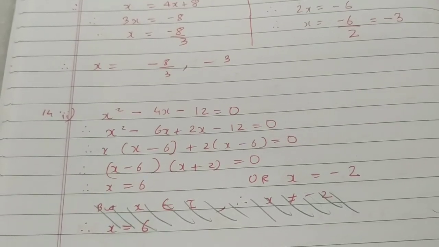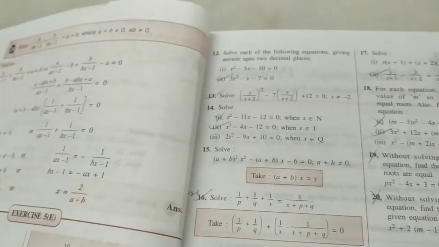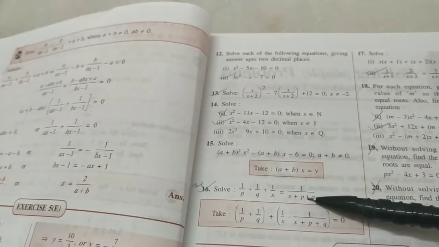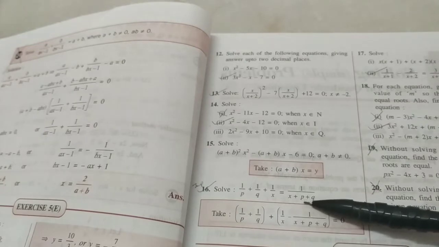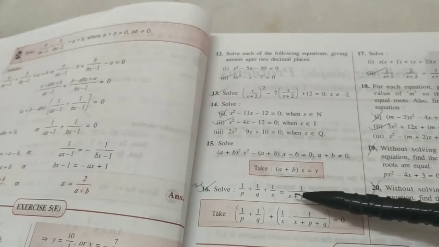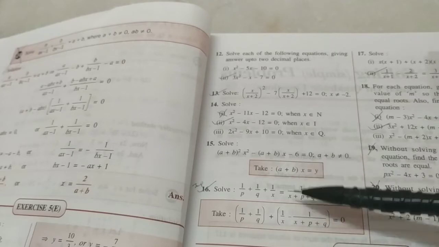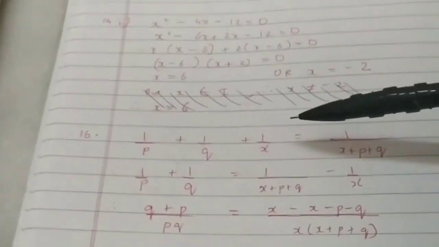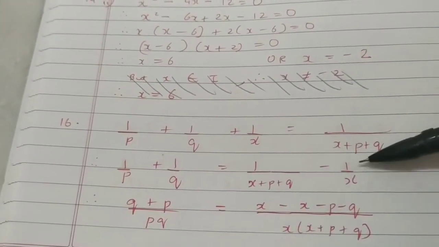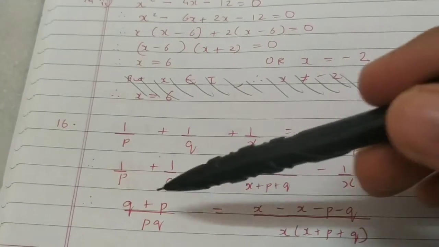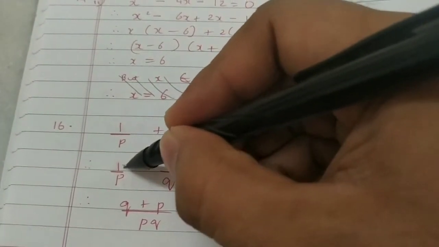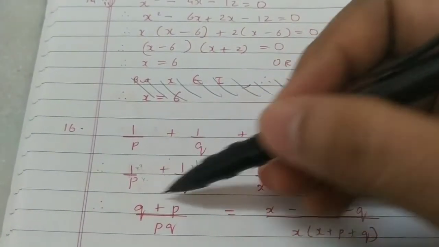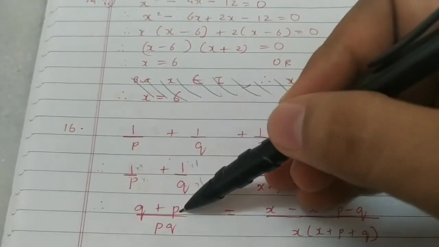Now the 16th sum, it's an IMP sum. So when we look at this, the first thing that should come to our mind is let's bring all the x's together. I mean the x variable together. So we will shift this on the RHS. It becomes minus 1 upon x. And here LCM into q into q into p into p. So we have a common denominator on the LHS and the numerators can be brought together.